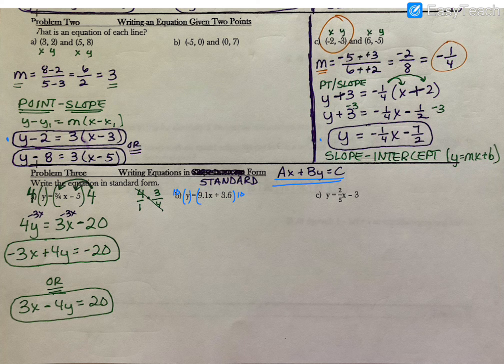So on the left, 10 times y is 10y equals, on the right, we're going to take that 10 and distribute it to both pieces. 10 times 9.1x is going to be 91x, plus 10 times 3.6 is going to be 36.